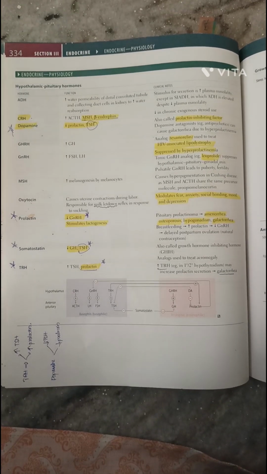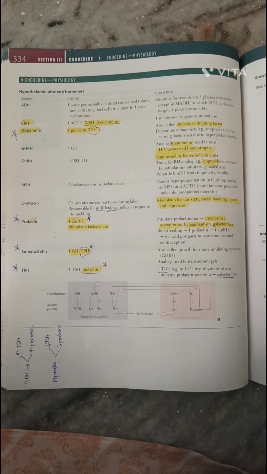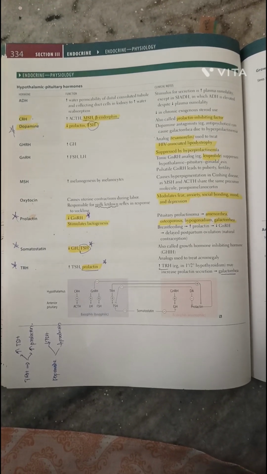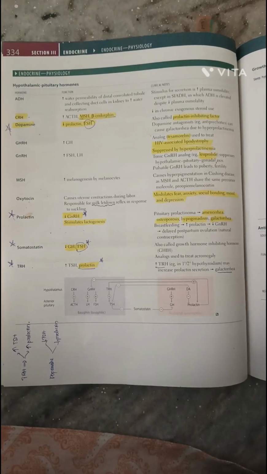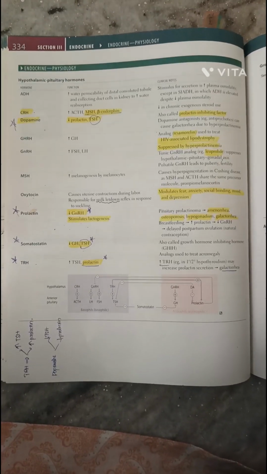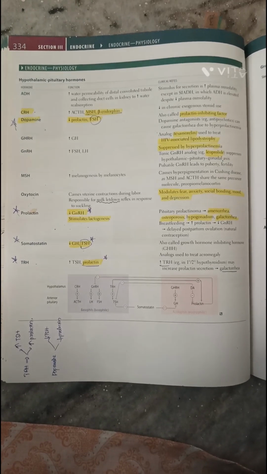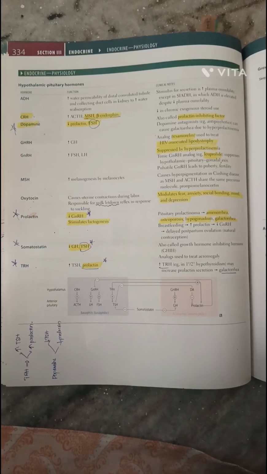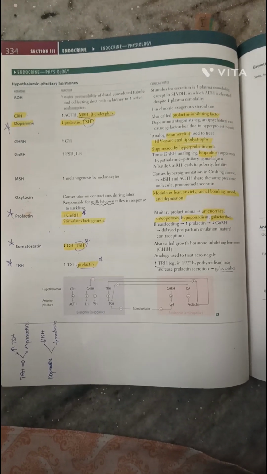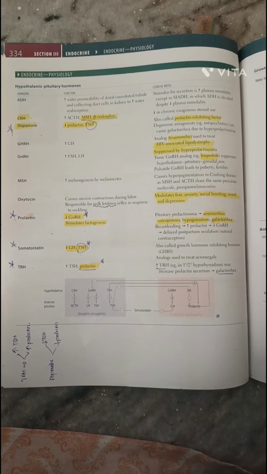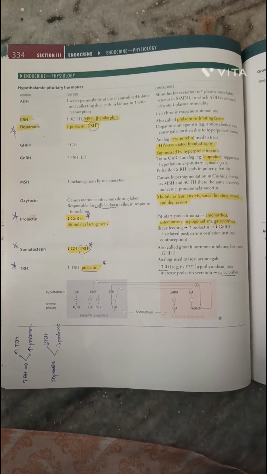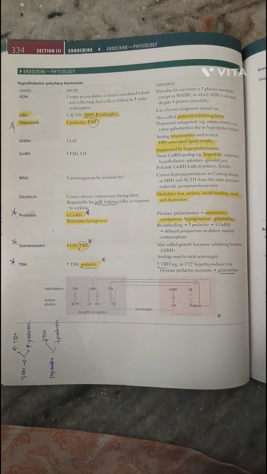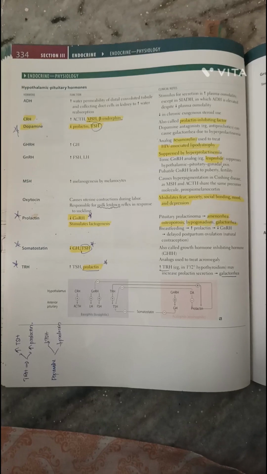Because of that, ADH is released and acts on the distal convoluted tubule, water is reabsorbed, and osmolality comes to the normal range. But in some cases, even though there is a decreased osmolality, that is high concentration of water, there is still high production of ADH, like in case of SIADH. Why? Because in that there is a tumor, syndrome of inappropriate ADH production, which is not at all responding to osmolality. Simply it is producing ADH, ADH, ADH.